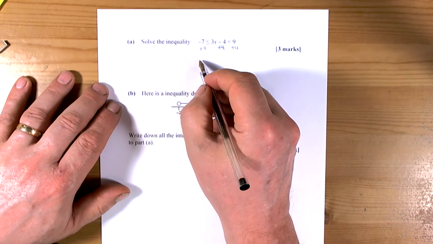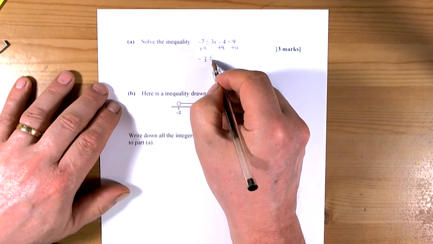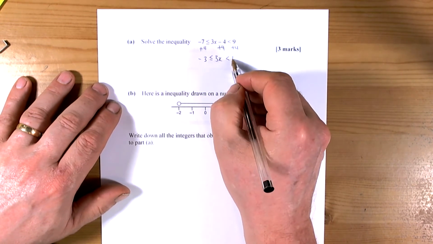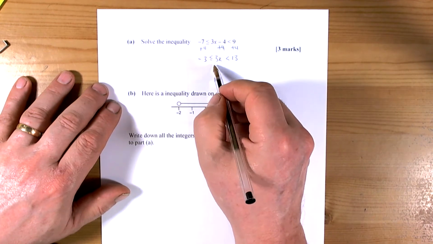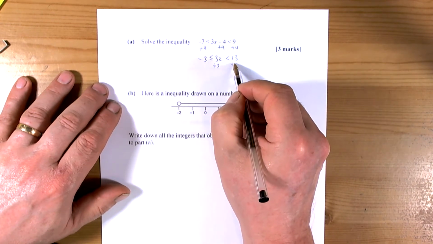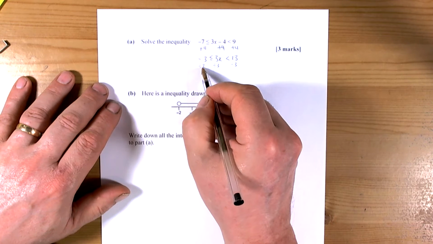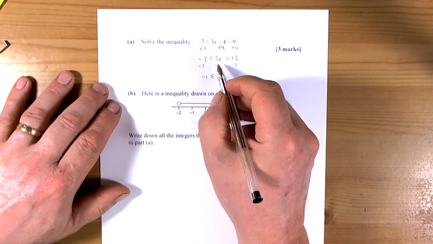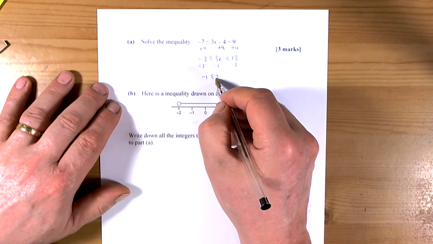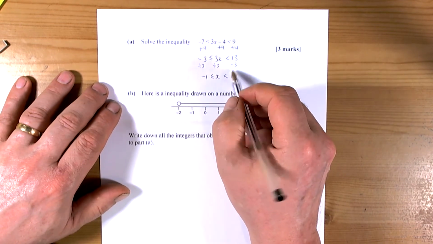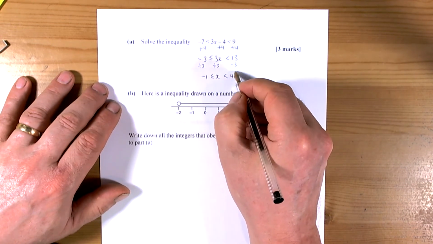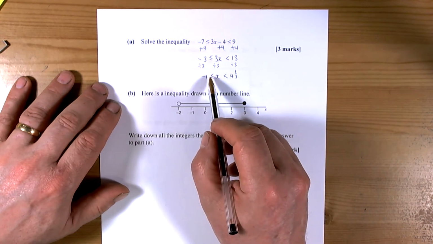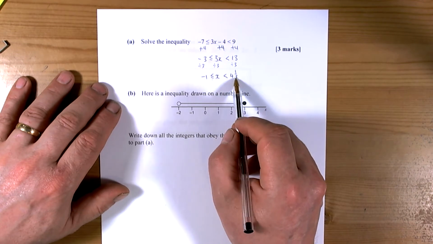So negative 7 add 4 is negative 3. We're still going to have 3x. Negative 4 add 4 is 0. And 9 plus 4 is 13. We're then going to divide by 3. But again, it's to every part of the inequality. So negative 3 divided by 3 is negative 1. Symbols stay the same. 3x divided by 3 is 1x, so just x. And 13 divided by 3 is 4 and 1/3. Okay, so the x values have to be greater than or equal to negative 1, but less than 4 1/3.